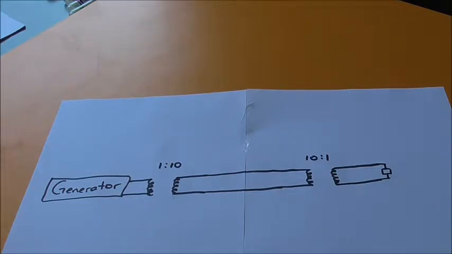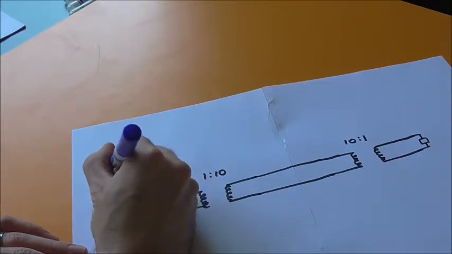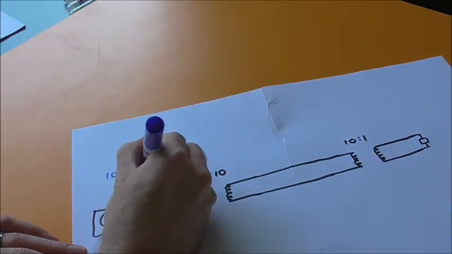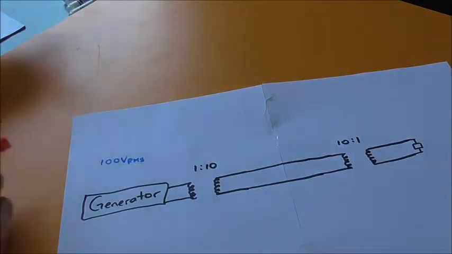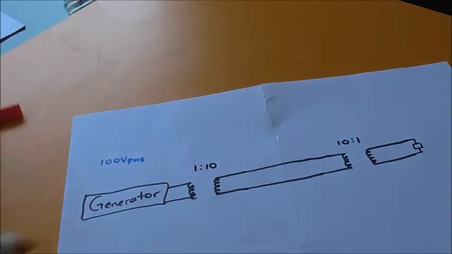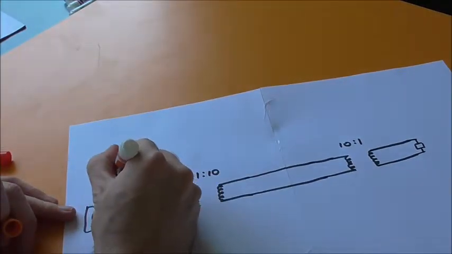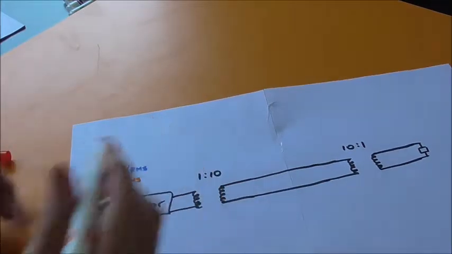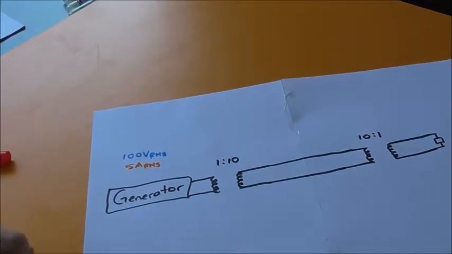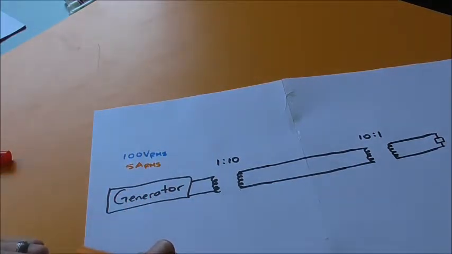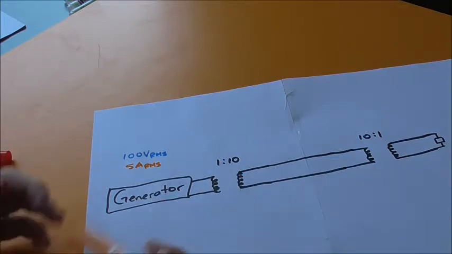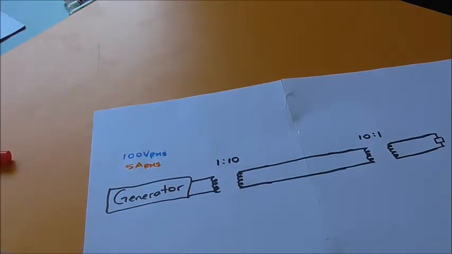Now, in terms of the generator, let's say that we know some information. Let's say we've got 100 volts RMS, and in terms of current, we'll say that we've got maybe 5 amps RMS. So if you had a question where the RMS values were not given, let's say that they gave you the peak values instead, you need to divide those by square root of 2 to find your RMS values. So anytime you're doing any calculations, you need to use your RMS values. So just keep that in mind.